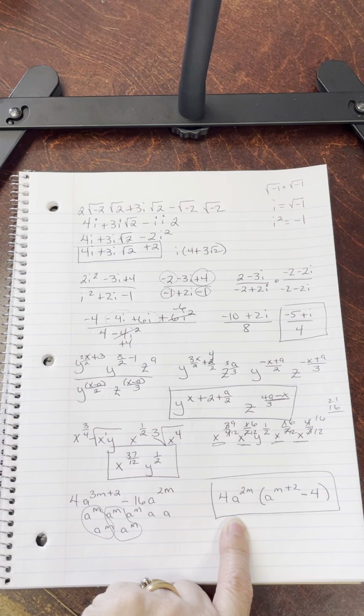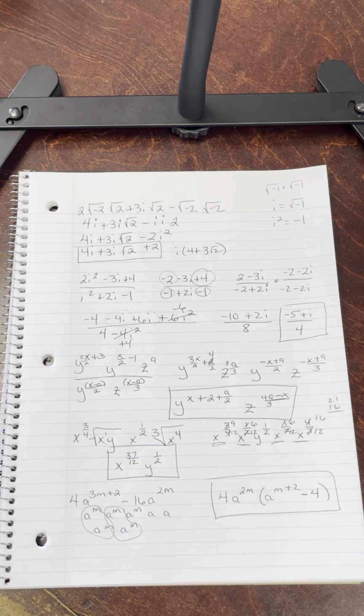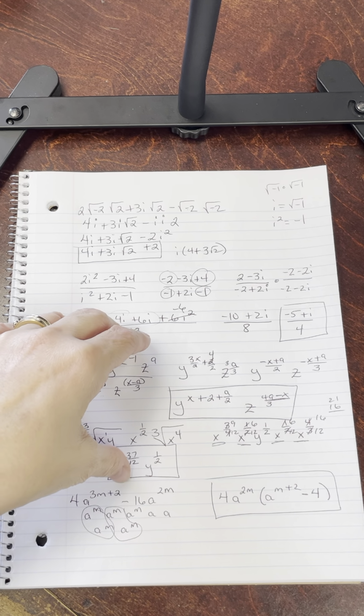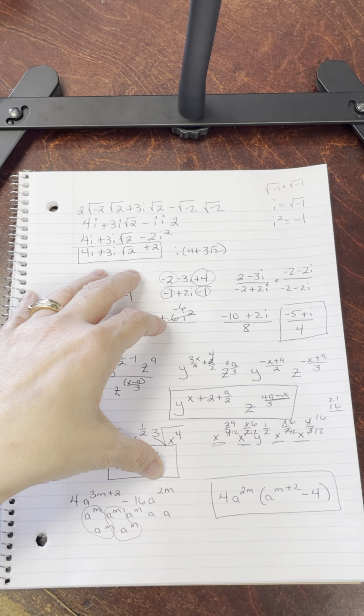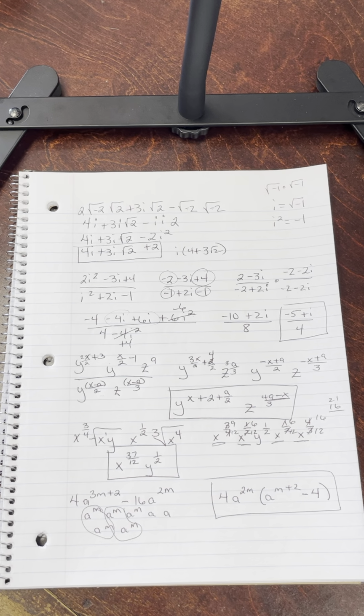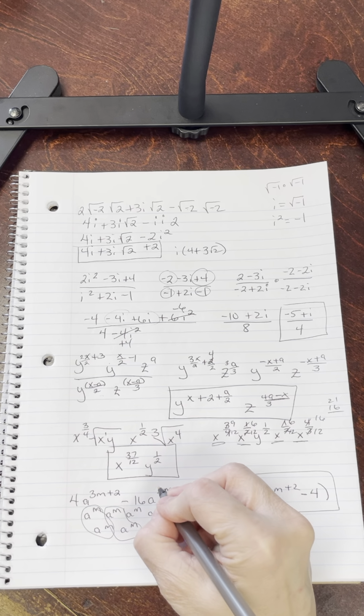4a. Did I miswrite something? 4a, 3m plus 2, minus 16a. Oh my goodness, I did. That was a 3m. Hang on a second. That is a huge problem.